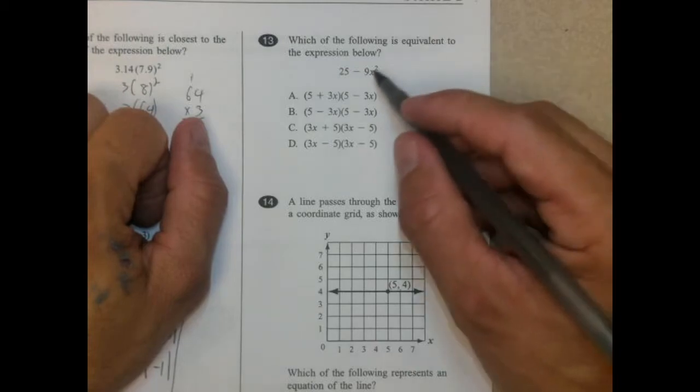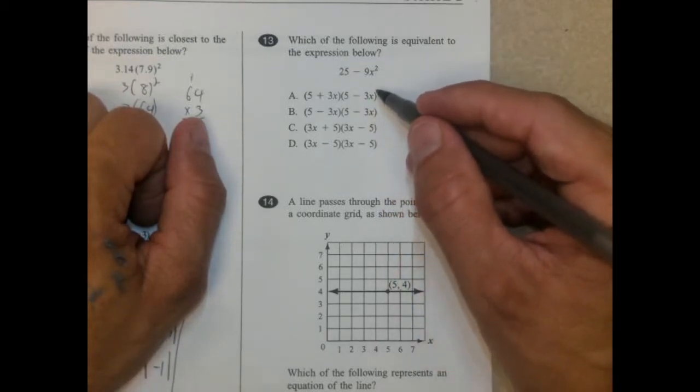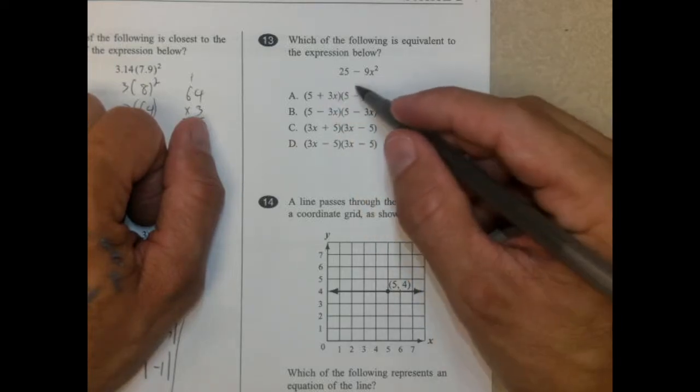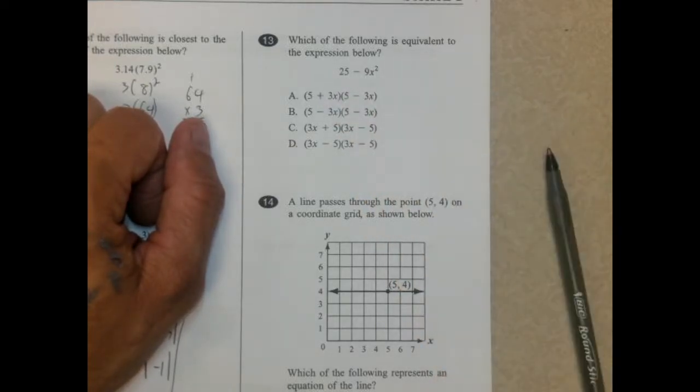So which of the following is equivalent to the expression below? So you could factor this, but it's much easier, I think, honestly, just to distribute here and see which one comes out with this. So we're going to do that.